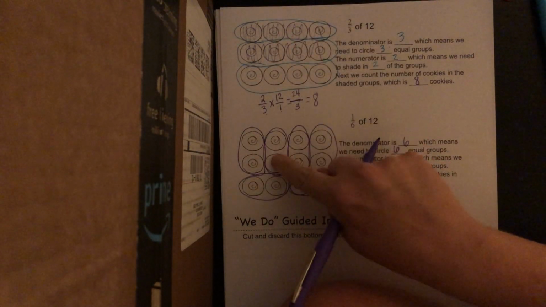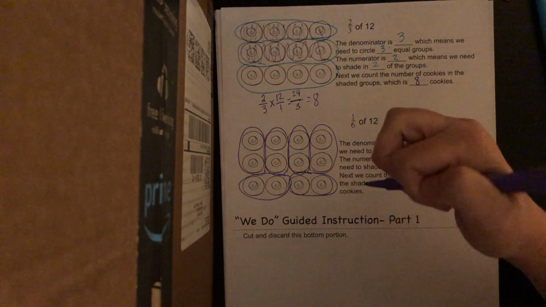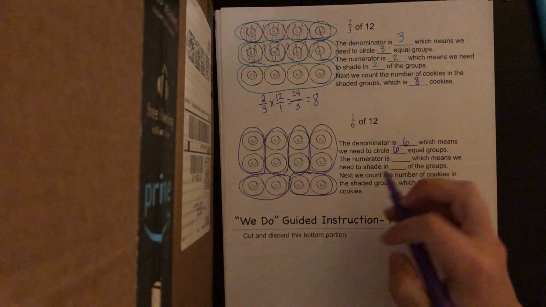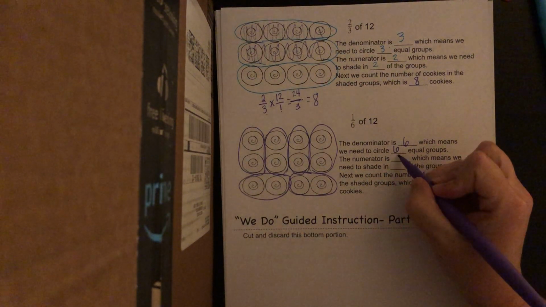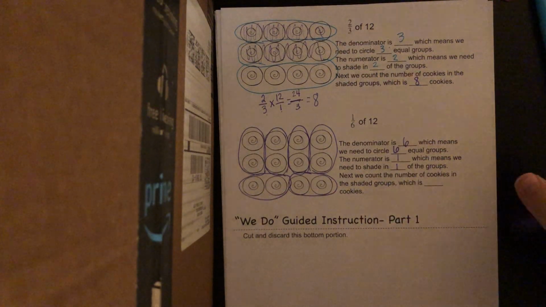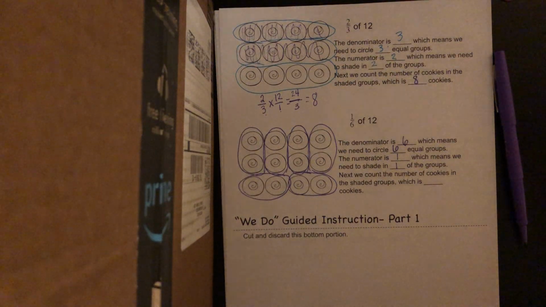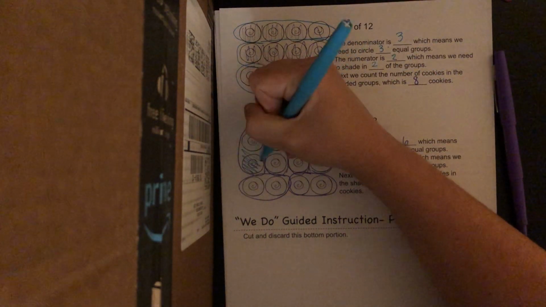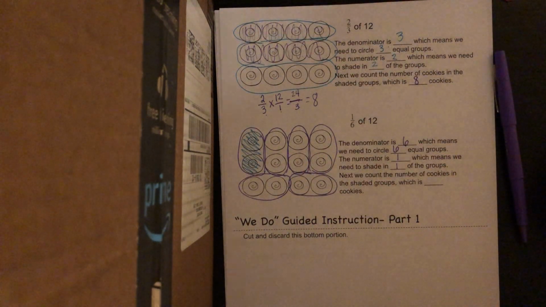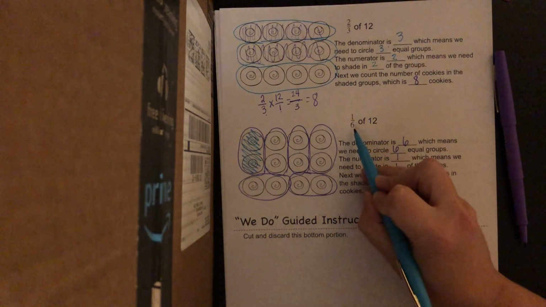I have 1, 2, 3, 4, 5, 6. So I have divided my cookies up into 6 groups of 2, okay? The numerator is 1, which means we need to shade 1 group. So I'm going to just shade in this group right here. How many cookies did I shade in? I shaded in 2.